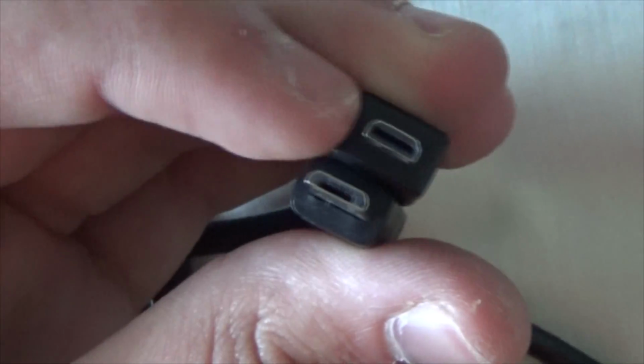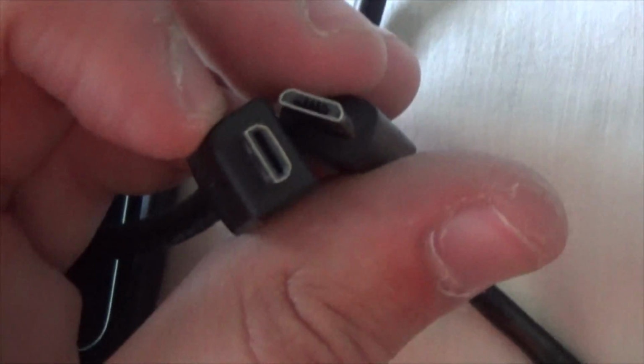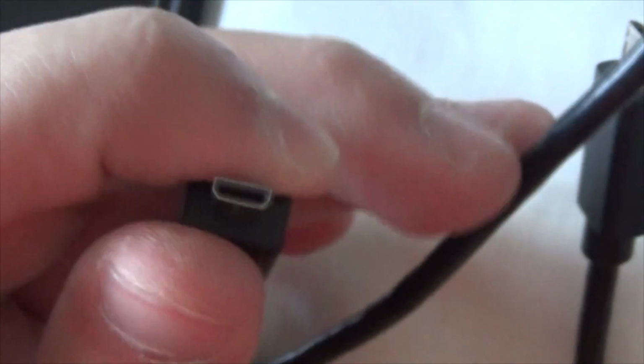This one's the USB, this is HDMI. There's also mini HDMI, and that's just a slimmed down version of this. This is kind of like scrunched up. And on mini HDMI, I don't have one of those cables with me, but they are slimmed down. I'll add a picture of it right here.